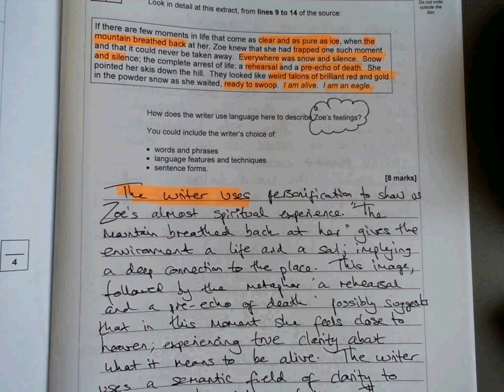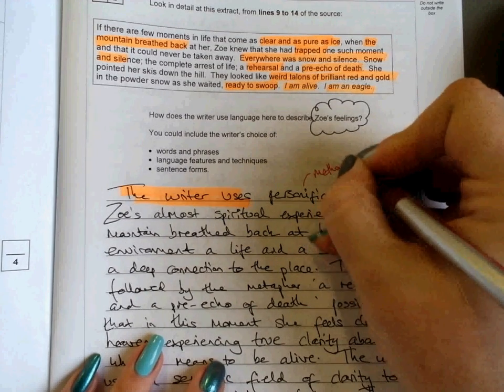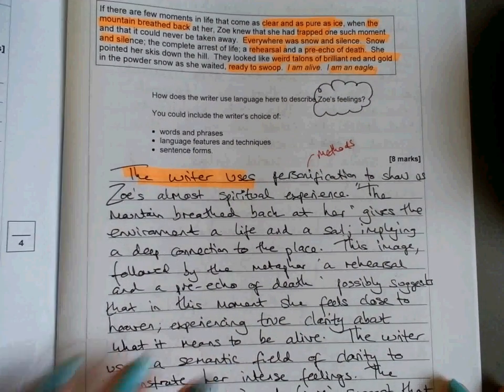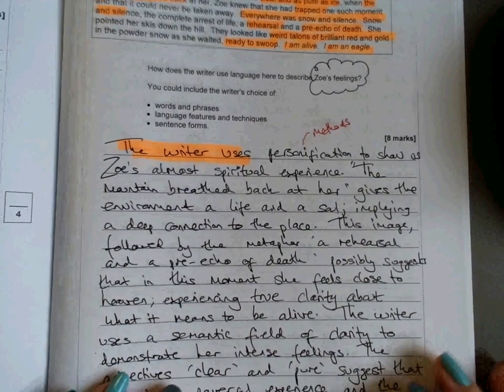I really need a different colour pen, don't I, to annotate as I go. Bear with me, I've just got my pencil case here.